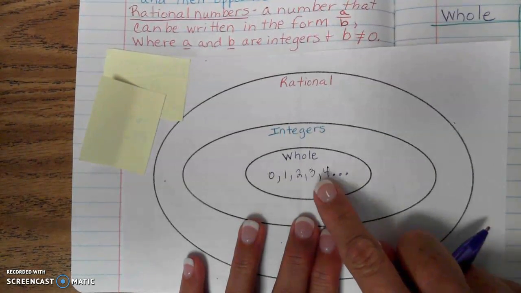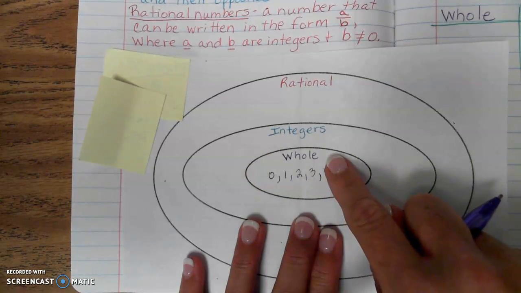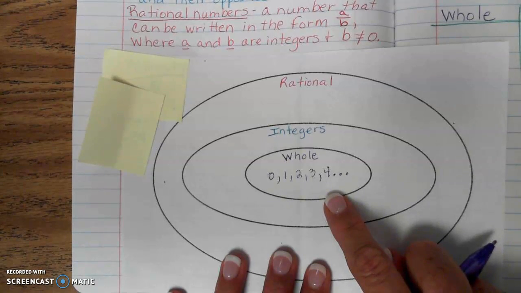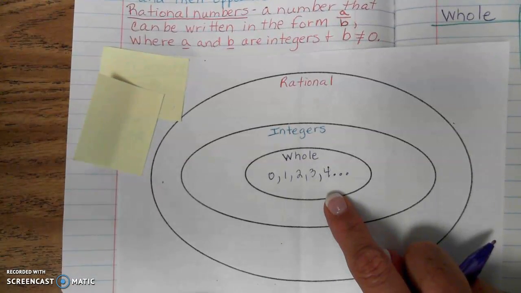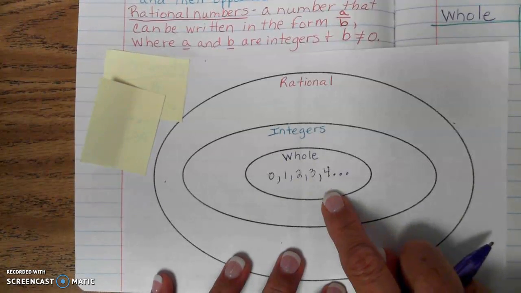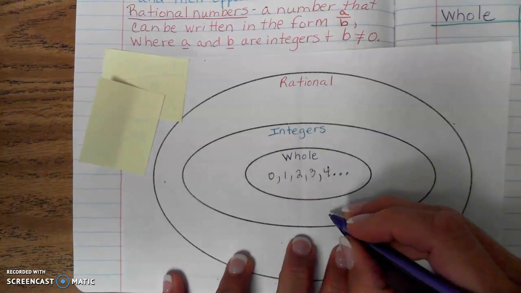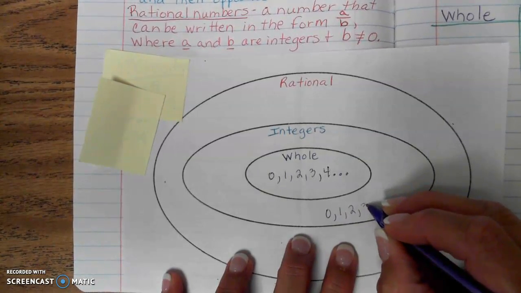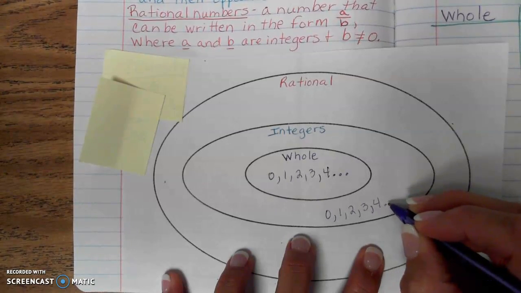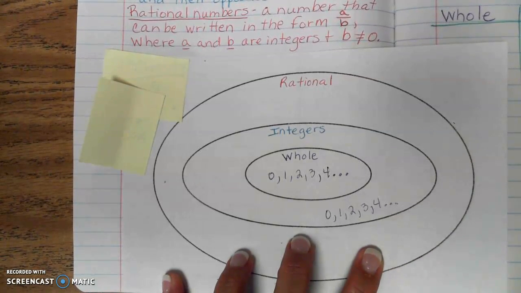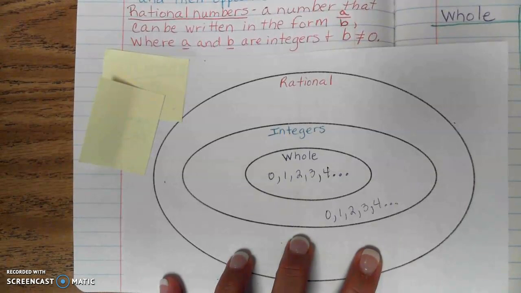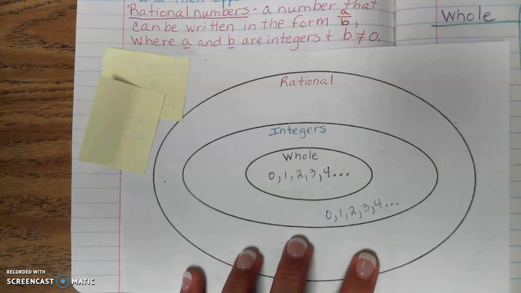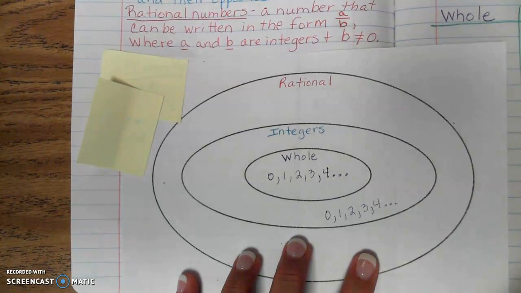Now, whole numbers, because this circle is inside of integers, whole numbers are also integers, because if you look at your definition of integers, it is the set of whole numbers and their opposites. So I'm going to write these same numbers out here in integers: 0, 1, 2, 3, 4, and so on. And because they're inside of the rational number circle, they're also integers and rational numbers. Rational numbers. Sorry.